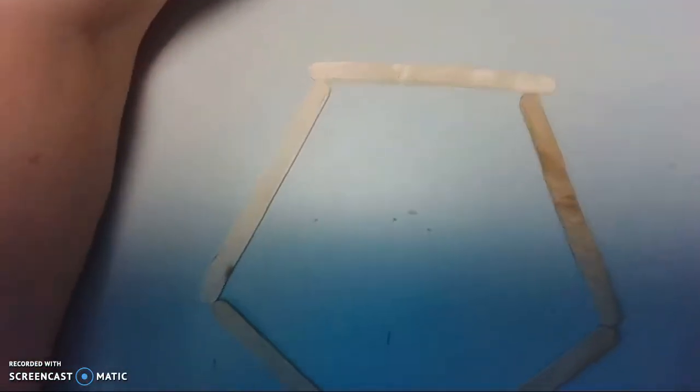And now, go ahead and use all your shapes. What shape can you make using 5 popsicle sticks? Ready? Okay, I made what's called a pentagon. Did you make a pentagon? Or did you make a different shape? What kind of shape did you make with 5?